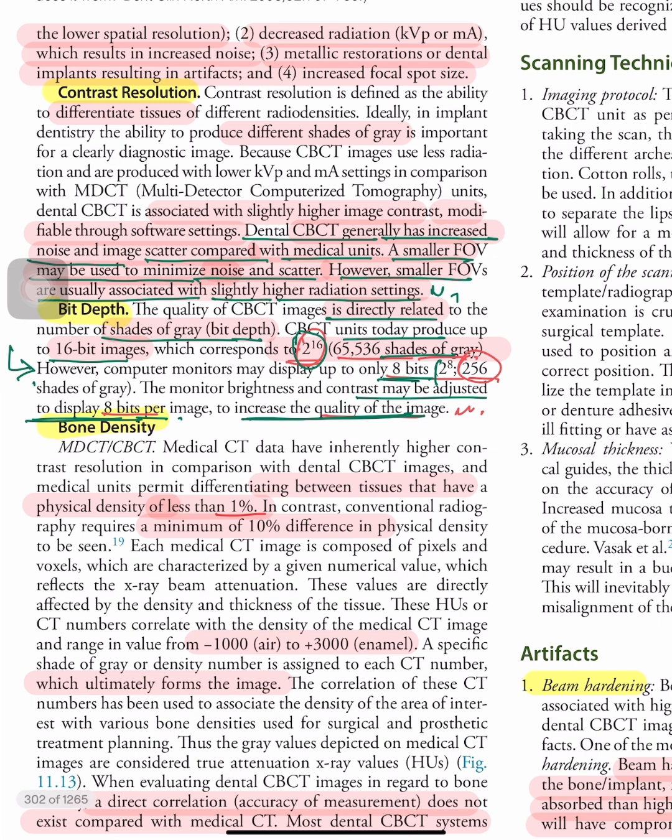Bone density. The cone beam CT differentiates bone density, differentiating between tissues that have physical densities of less than 1%. Even if the bone densities are less than 1%, the medical or cone beam CT would be able to differentiate it, and the medical CT would be able to do it more effectively.